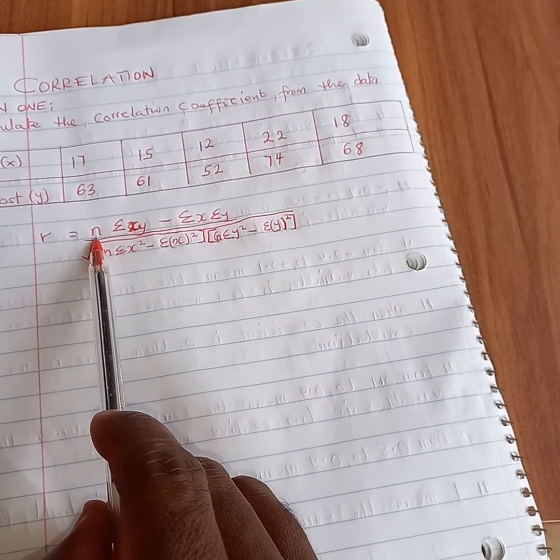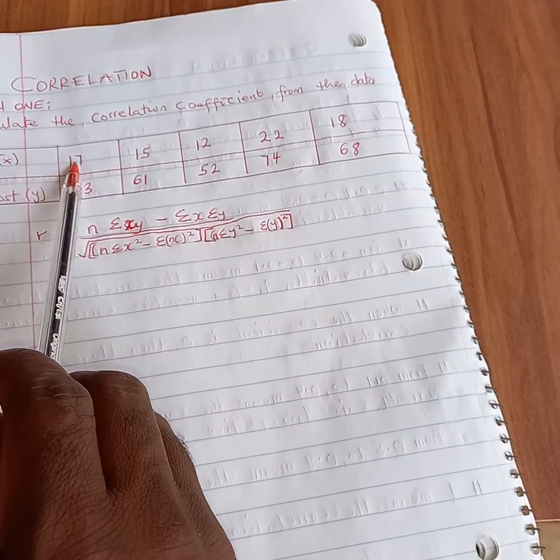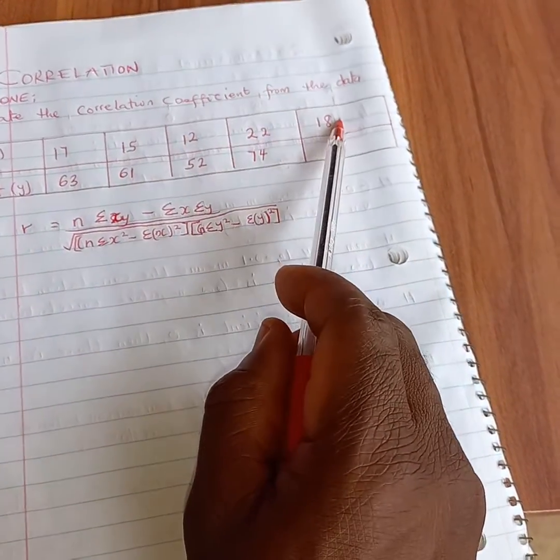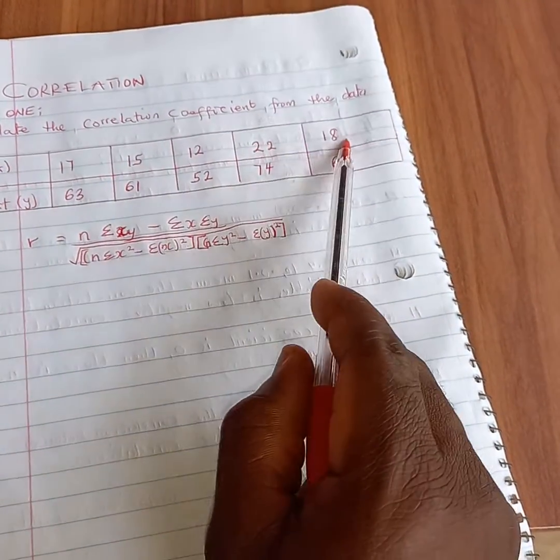N here represents the total number. You can see that the number is 1, 2, 3, 4, 5. So that is the n.